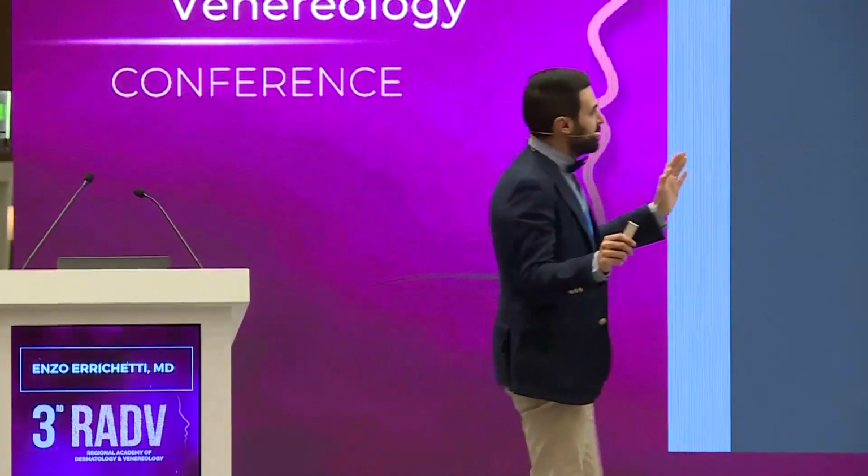Yeah, they look very similar between each other. This is why I tell you, clinical examination might not be enough sometimes to make the diagnosis. If we combine dermoscopy, we can improve our diagnostic power.